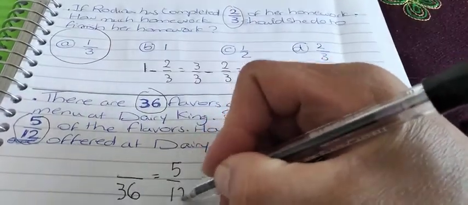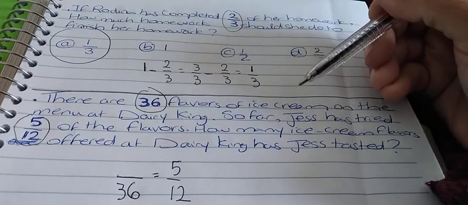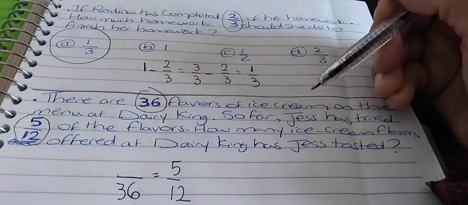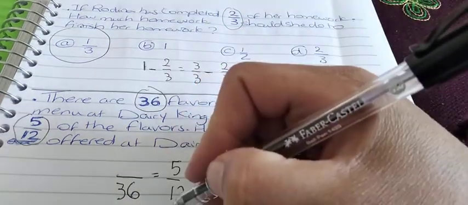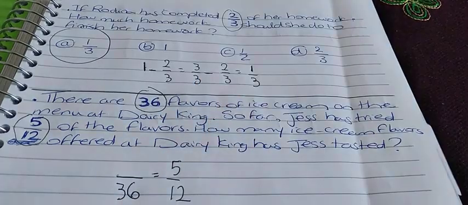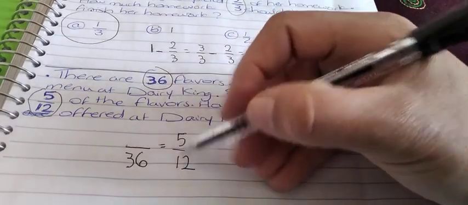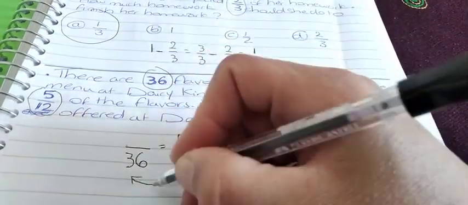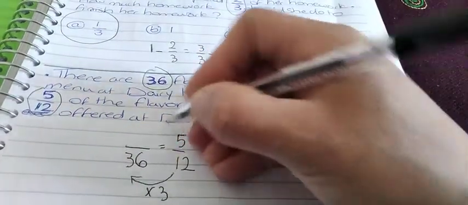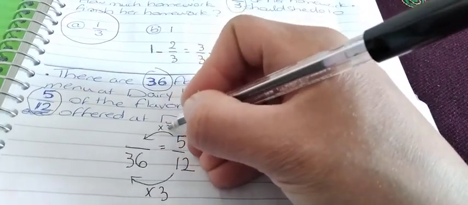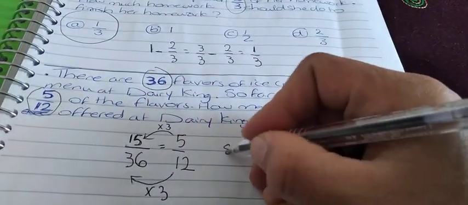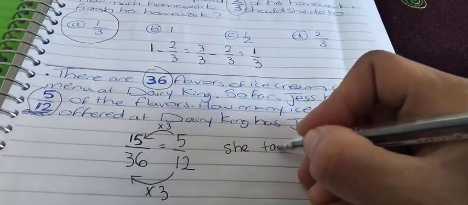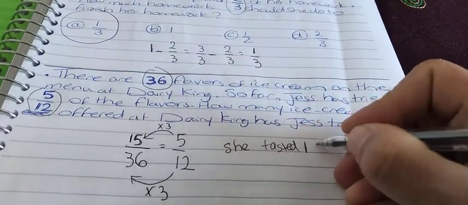Okay? So we want to know how many flavors she tasted. 12 times 3 equals 36, right? So 5 times 3 equals 15. So she tasted 15 flavors.